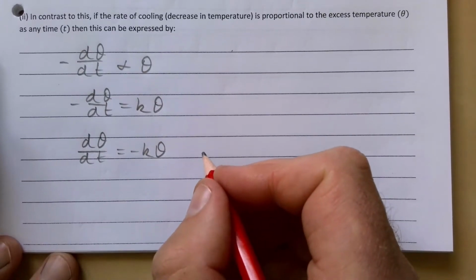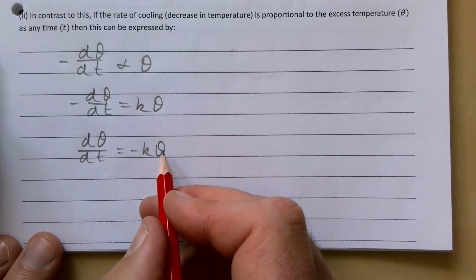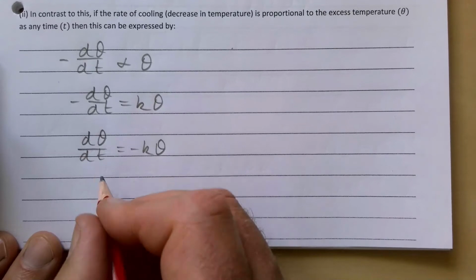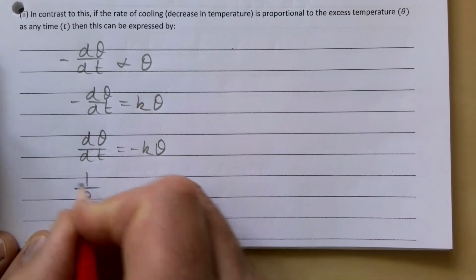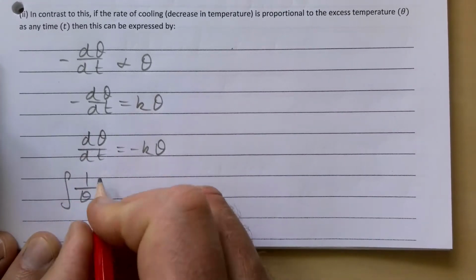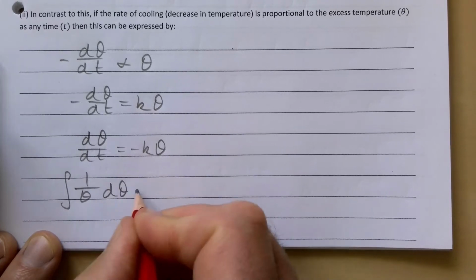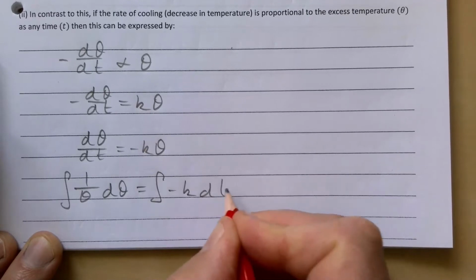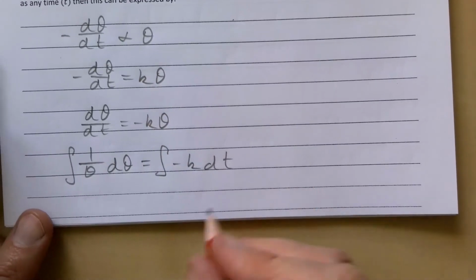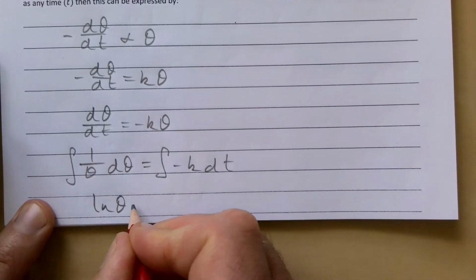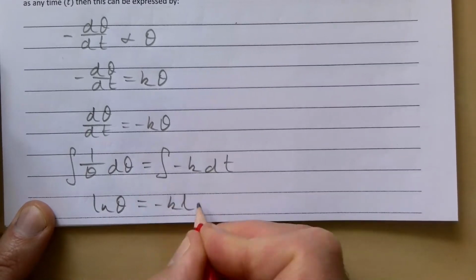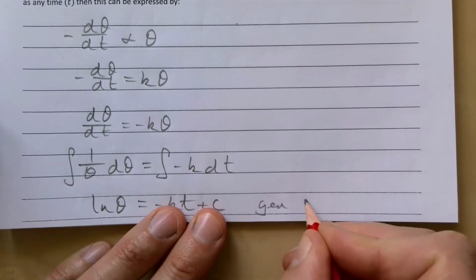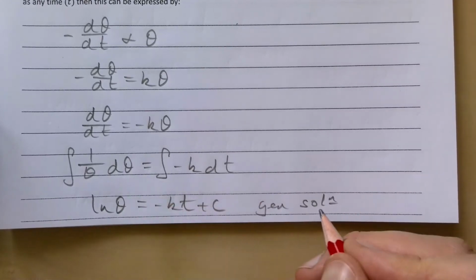To solve this, again we would separate out our variables. I would keep the k over here and divide through by theta, so it's very similar really. It's going to be 1 over theta. Look at your previous example if you're not sure where this is coming from. So the integral of 1 over theta d theta equals the integral of minus k dt, and then our final line is ln theta equals minus kt plus c. Again, that's our general solution for that particular one.